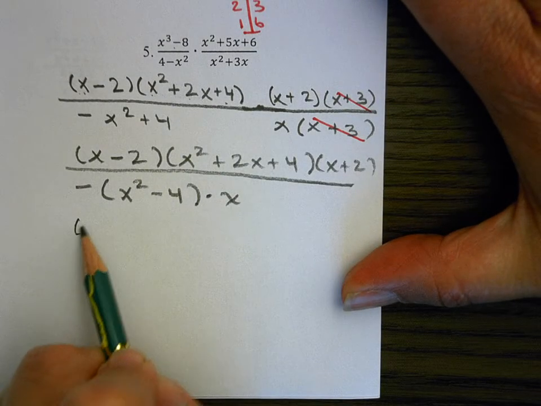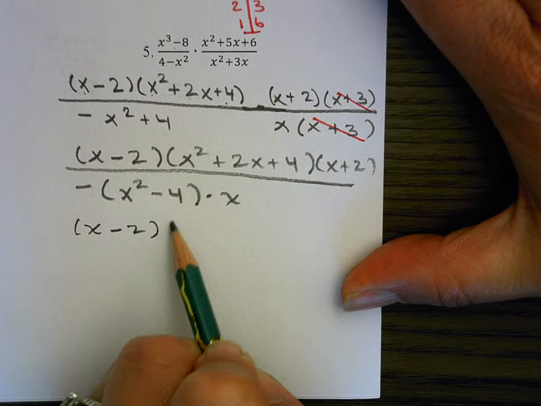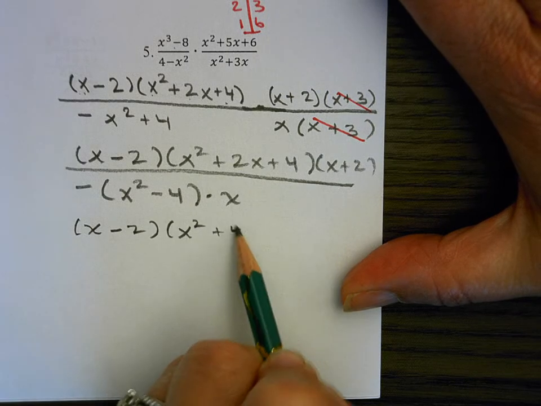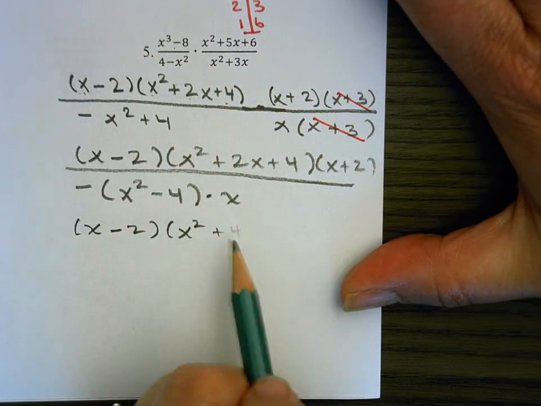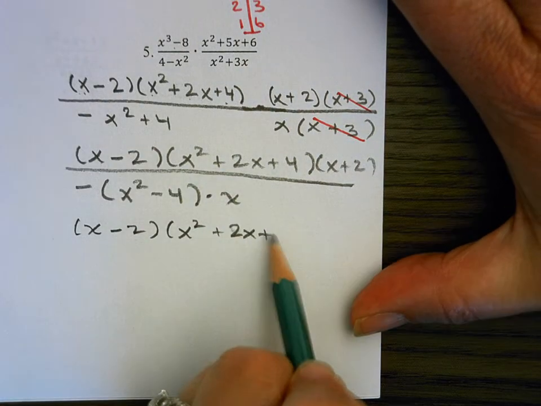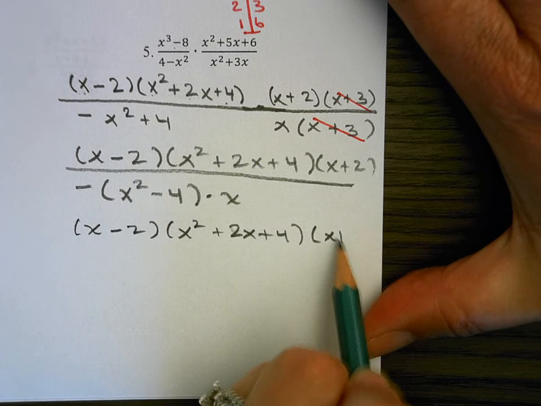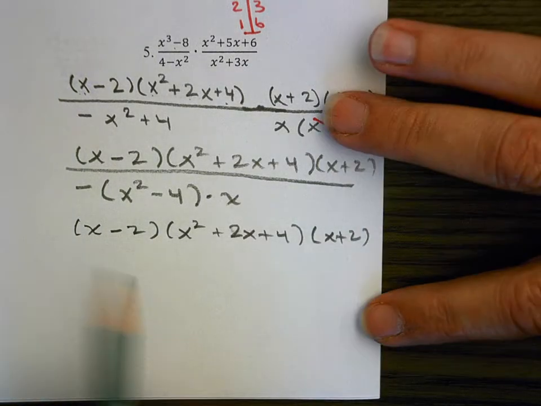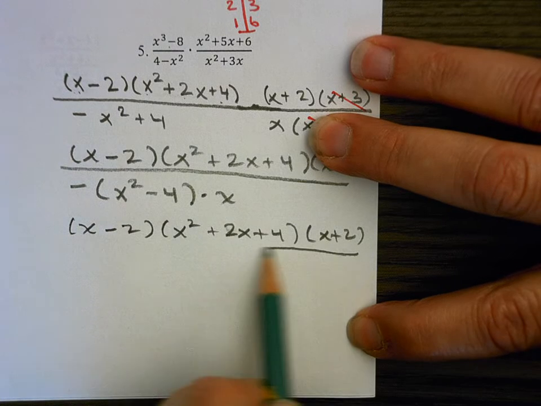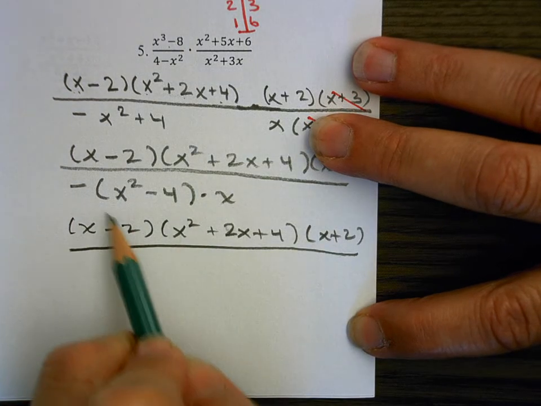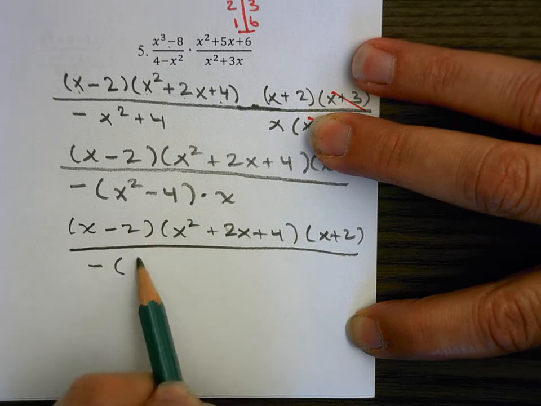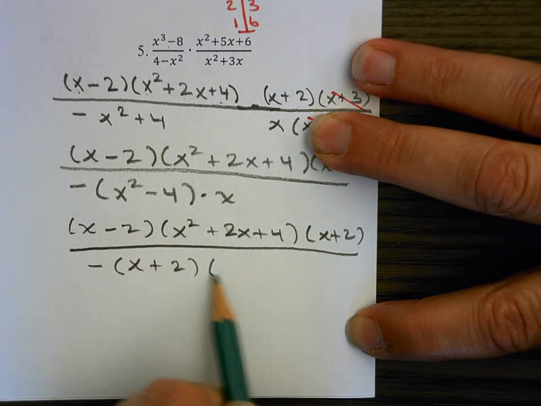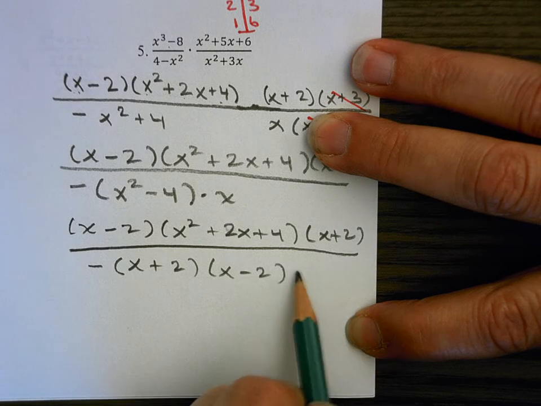So rewrite the top. I know that's really tedious, all this rewriting. And some of you who are really good at factoring, maybe you are already finished. But I am going to rewrite. Okay, so difference of 2 squares. So this would be, the negative is still there, it doesn't go away. And then I have x plus 2 and x minus 2, and then I also have that x there.